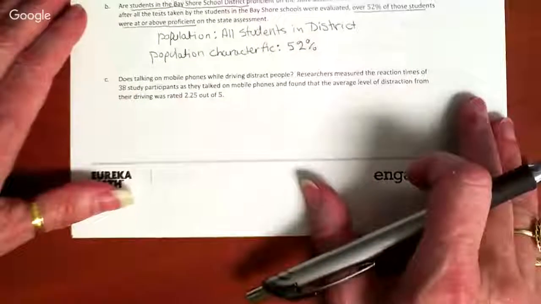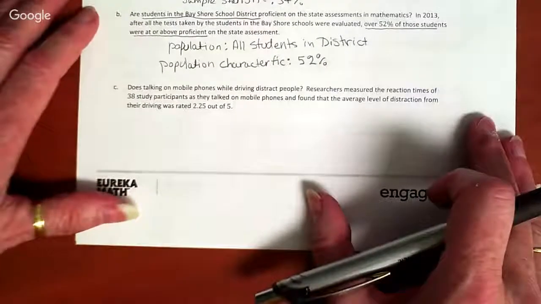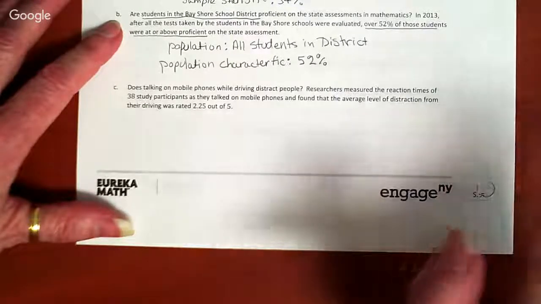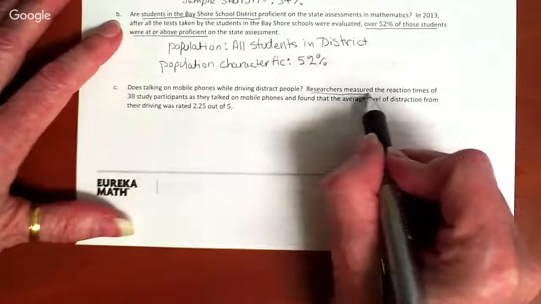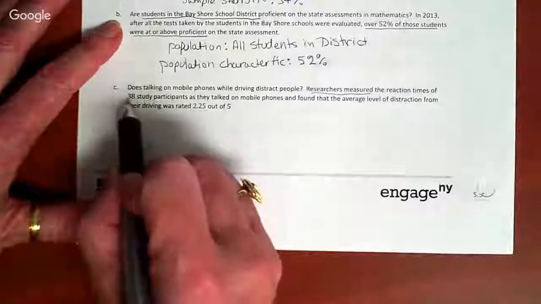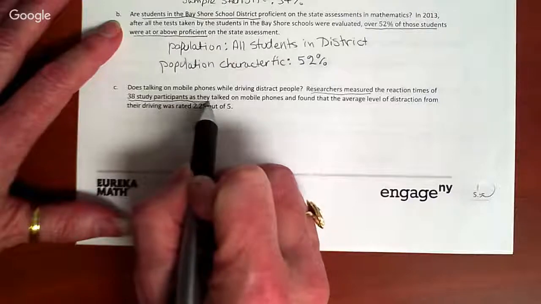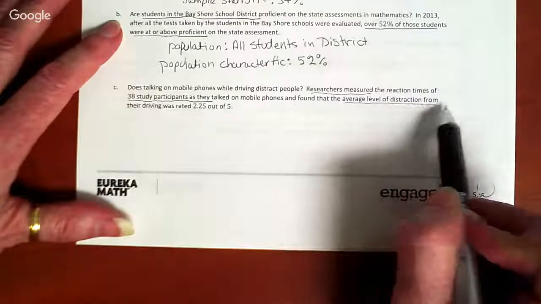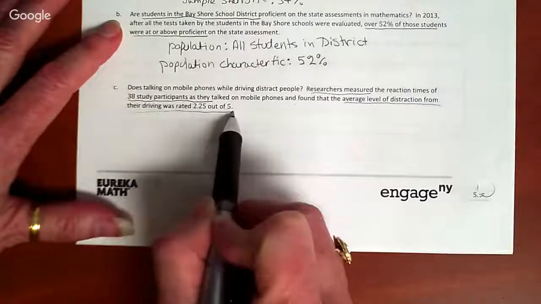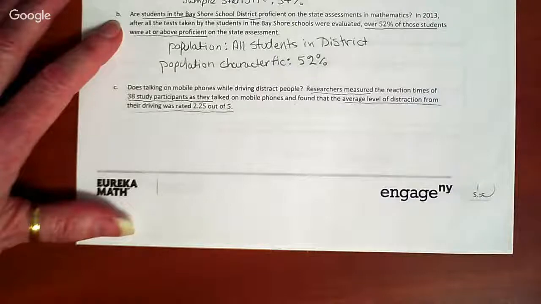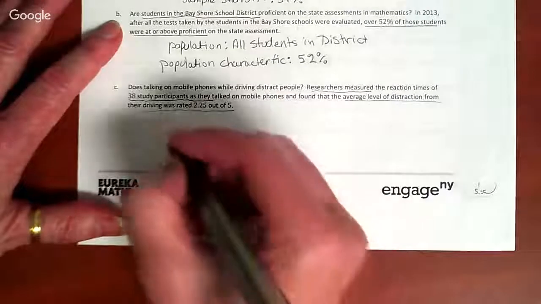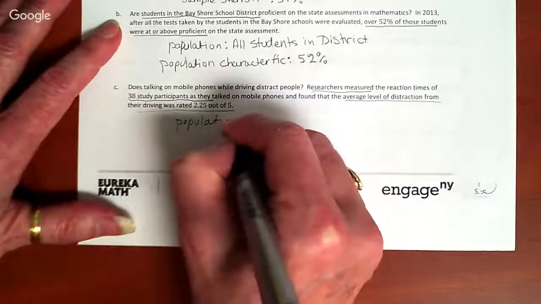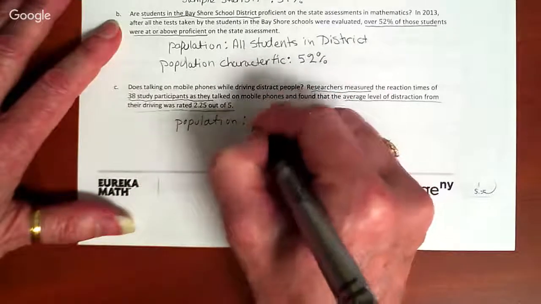And then C, we have, does talking on mobile phones while driving distract people? Researchers measured the reaction times of 38 student participants as they talked on mobile phones and found the average level of distraction from their driving was 2.25 out of 5. The population, all drivers.